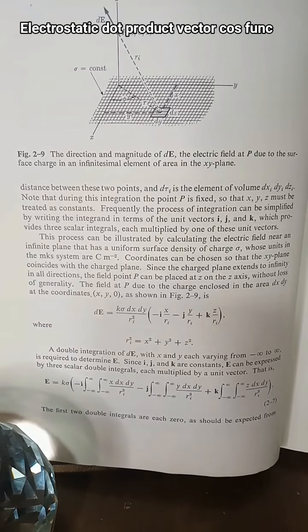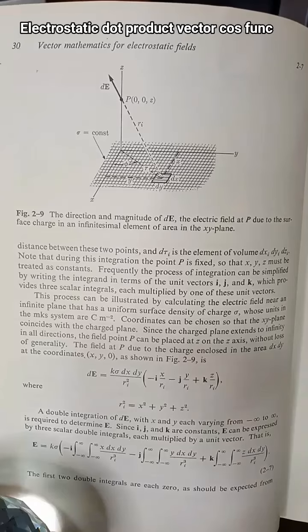Figure 2-9, the direction and magnitude of the electrostatic field. The electric field at P, due to the surface charge in an infinitesimal element of area in the xy plane. Distance between these 2 points and the infinitesimal space is the element of volume space. Note that during the integration, the point P is fixed, so that the space coordinates must be treated as constants.